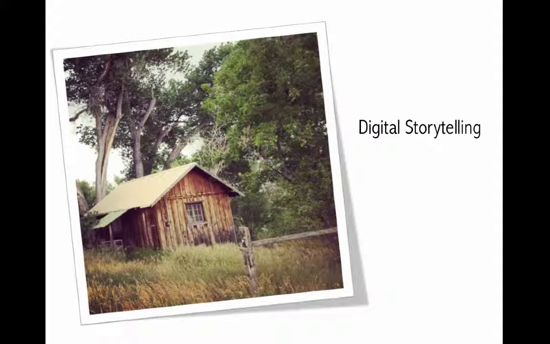So one popular use of Instagram that I saw over and over again amongst the different sites was using Instagram as a way to do digital storytelling. So the kids go out, they take their photo, they apply their effect to it, and then they can tell the story through the description area of the photo.